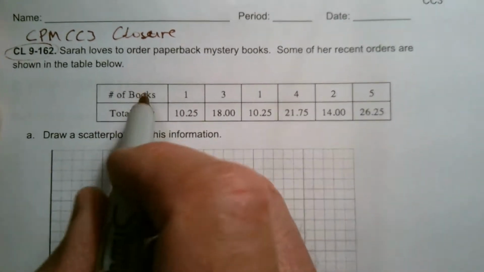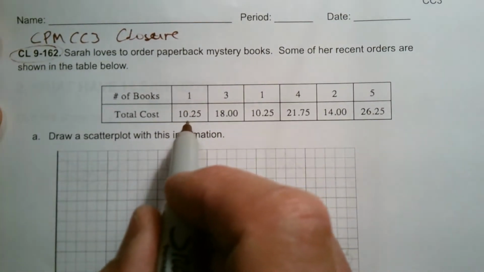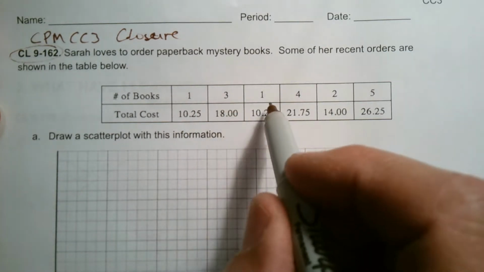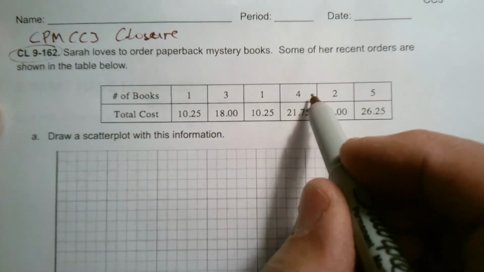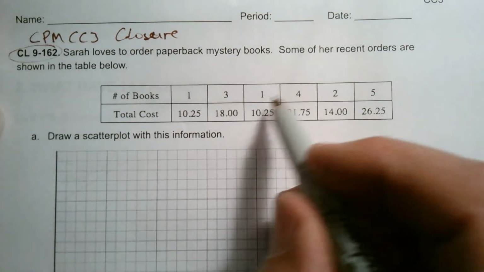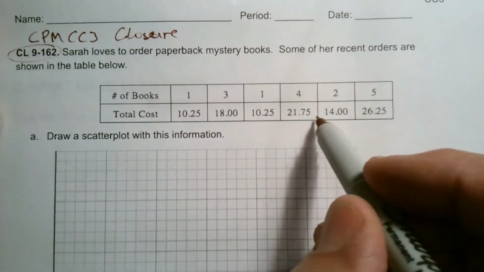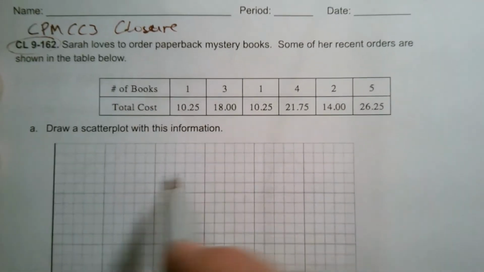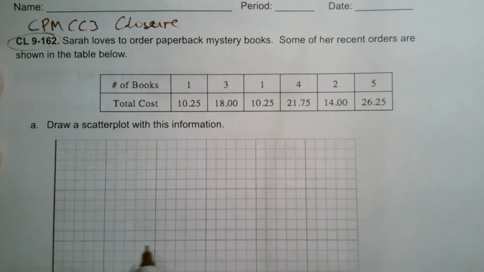So one of the orders was she ordered one book at a total of $10.25, and then three books at $18, one book at $10.25, another order of four at each of those. So these are the number of books she ordered and the cost when she did that order. So first, let's make a scatter plot.